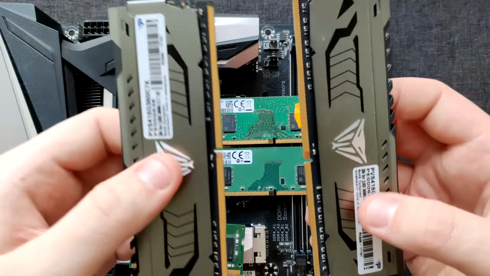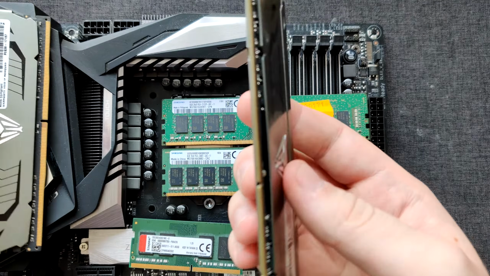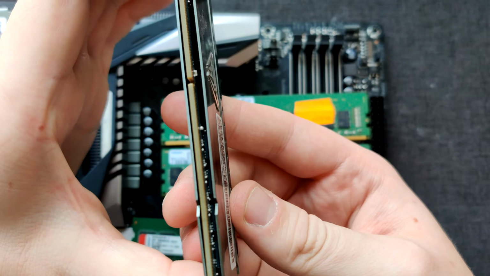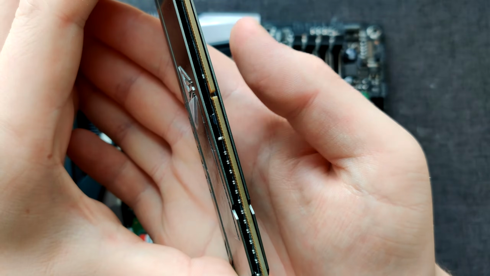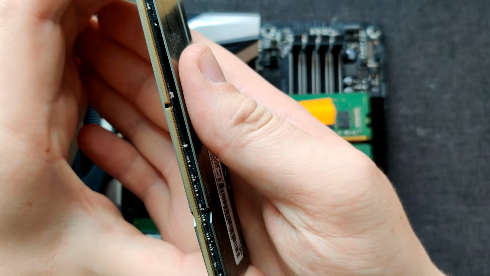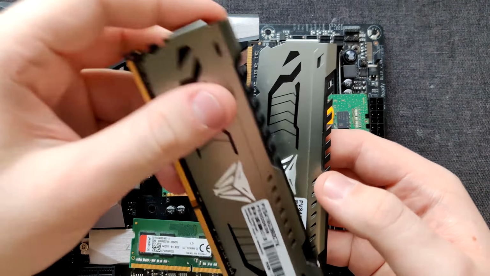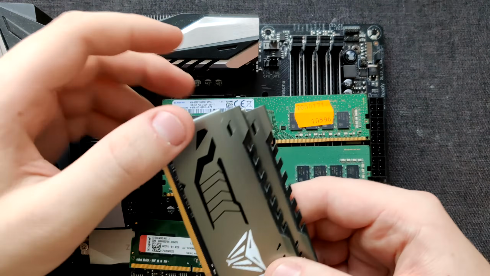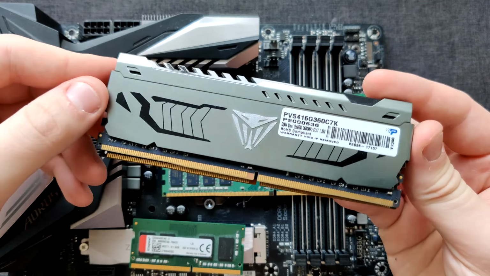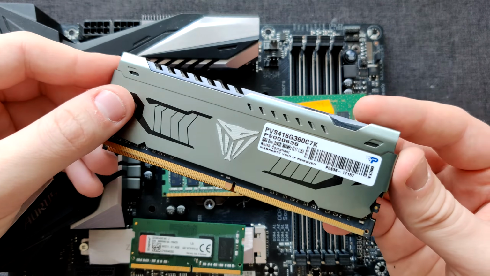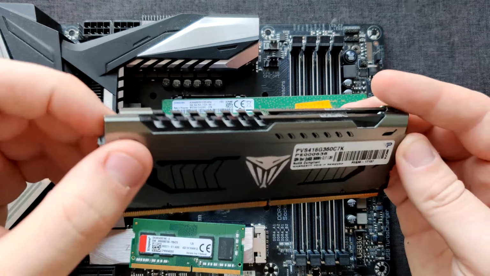Well, you can still check if it's dual rank or not by just looking under the heat spreader and seeing if both sides have chips on them. In the case of this one, we can see that there's chips on this side. You can just about see the little BGA connections under the chips, and on this side there are some components, but no chips. Only chips on this side. So this is single rank. And there's actually an easier way of finding out if your stick is dual rank or single rank. You can just boot up your system, download CPU-Z, go to the SPD tab, and read the SPD profile of your stick, and that will tell you if it's single or dual rank.